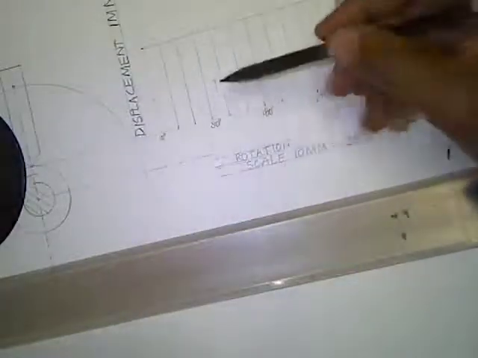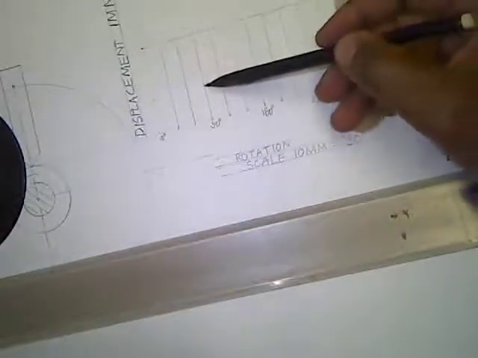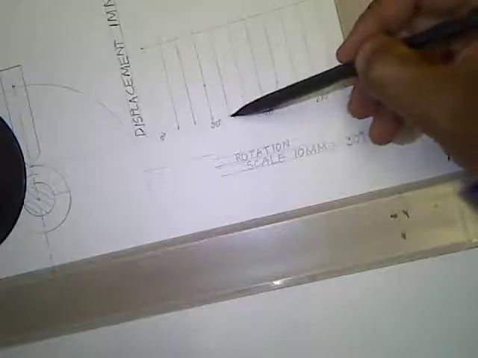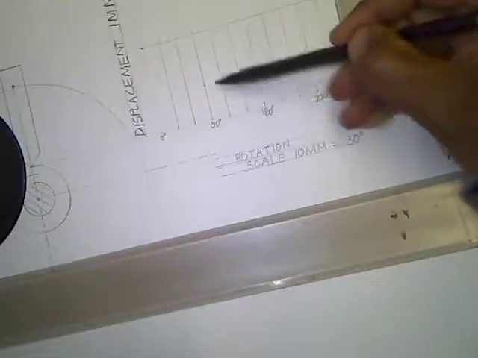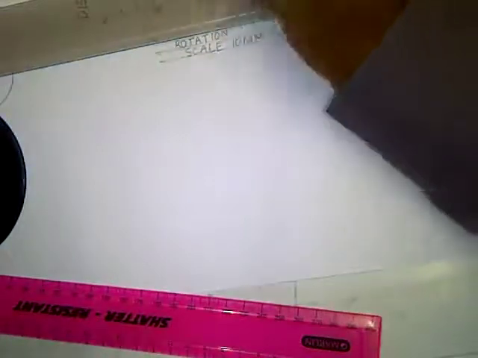And then it dwells for 30 degrees. To dwell, it remains at rest. It doesn't move. 30 degrees. From 90, here is 30 degrees, which is up to 120. It dwells. There is no movement of the follower.